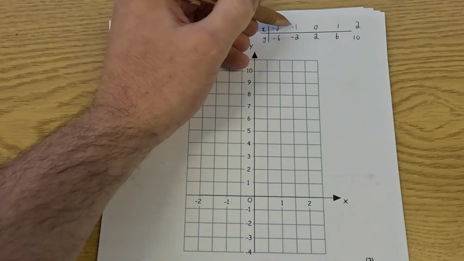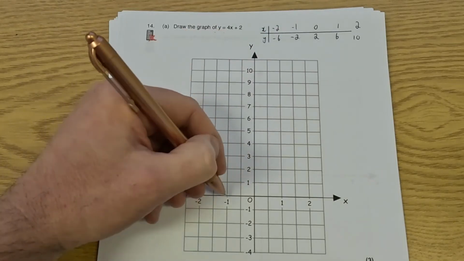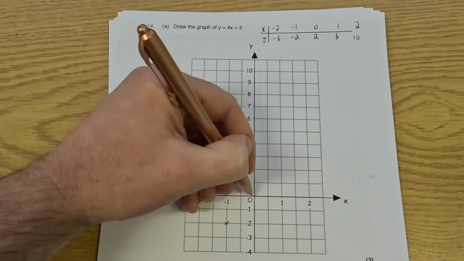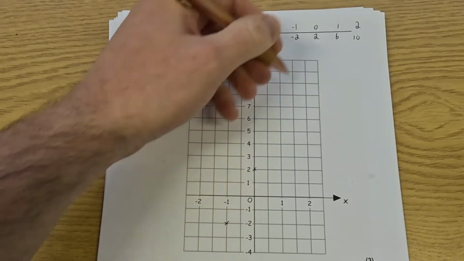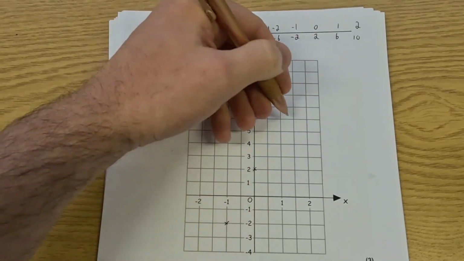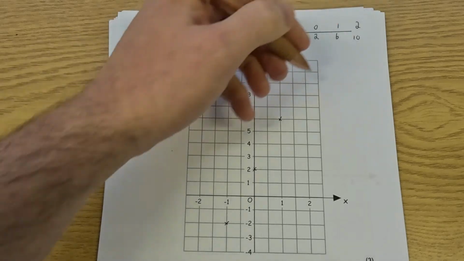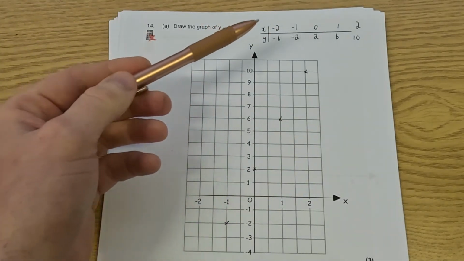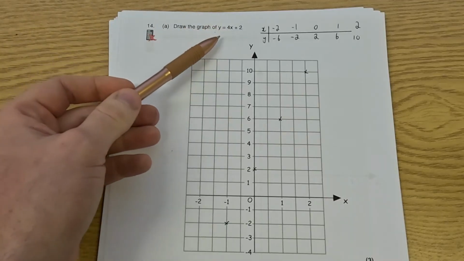So our next one, -1, -2: -1 across, -2 down would be there. 0, 2: 0 across, 2 up would be here. 1, 6: 1 across, 6 up would be there. And 2, 10: 2 across, 10 up would be here. You could use that approach using the xy table, or that knowledge of y equals mx plus c.